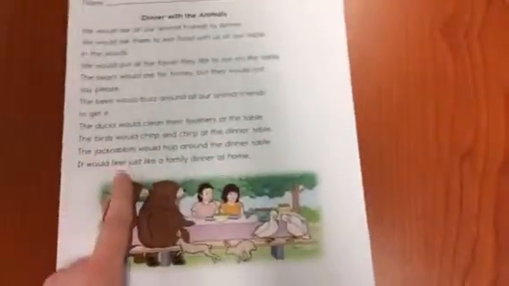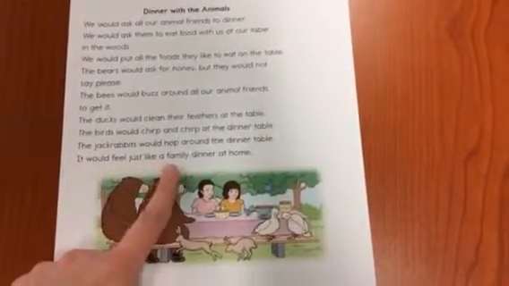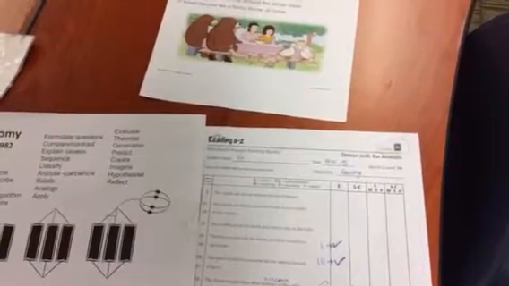And then at the end, I had him make an inference about this line at the end. It would feel just like a family dinner at home, and is it really like a family dinner at home? Why or why not? And then imagine that there were some animal guests at WIIS at our cafeteria, and so who would they be and what would they want?